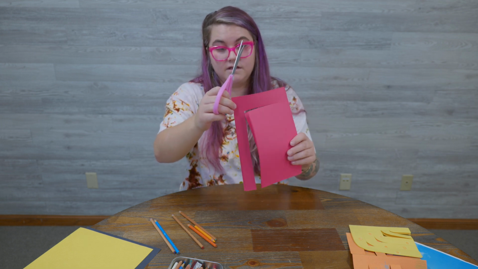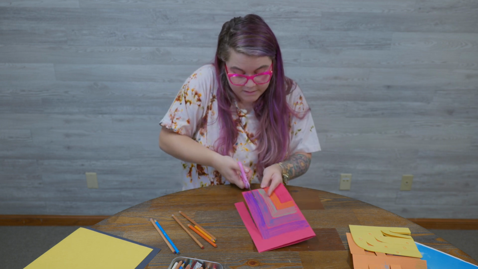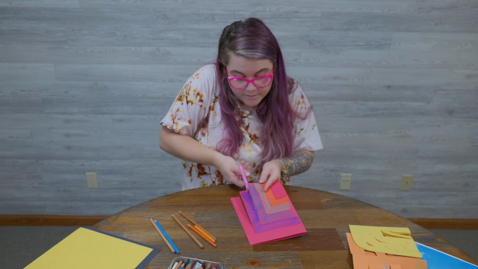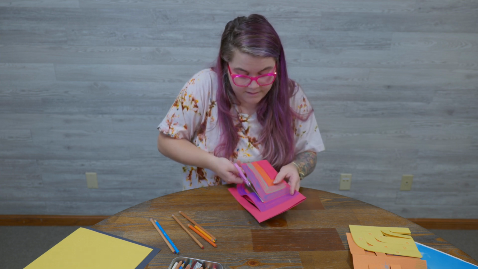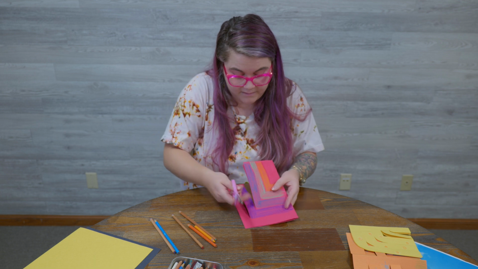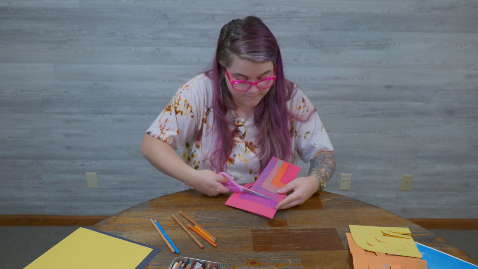She's free. Okay, so now we're gonna do the bottom. Again, starting down here, going all the way up, stopping right there where our line ends, and then going back in towards the middle.